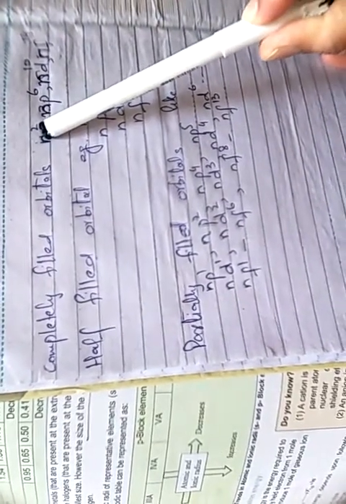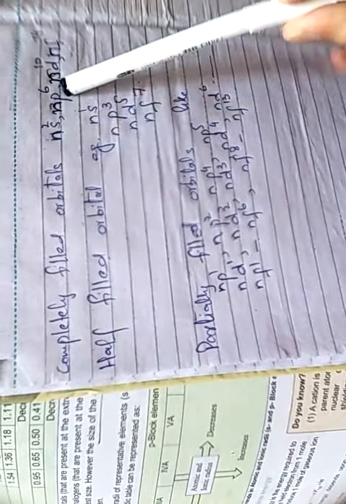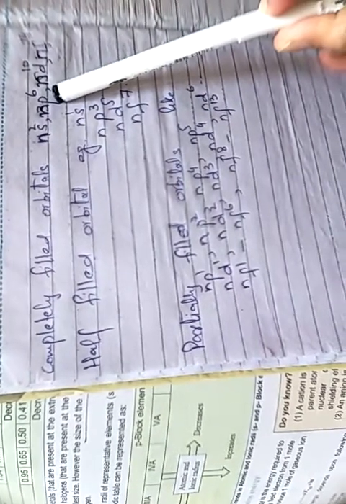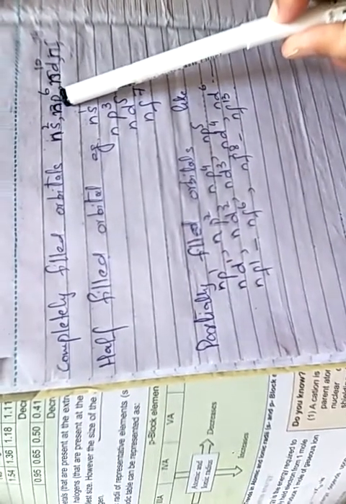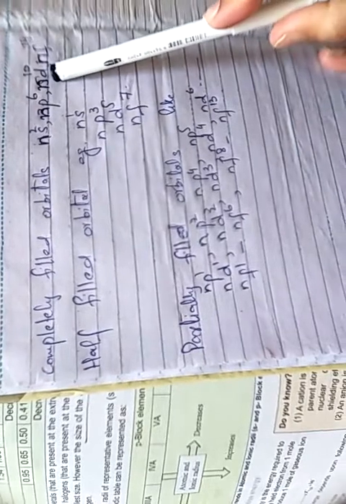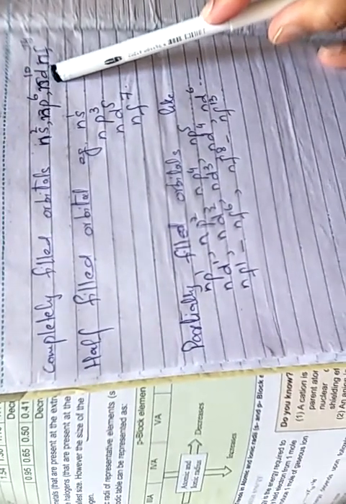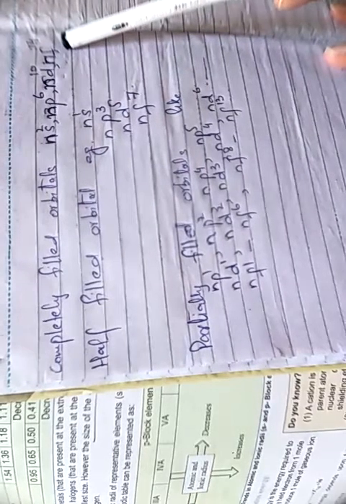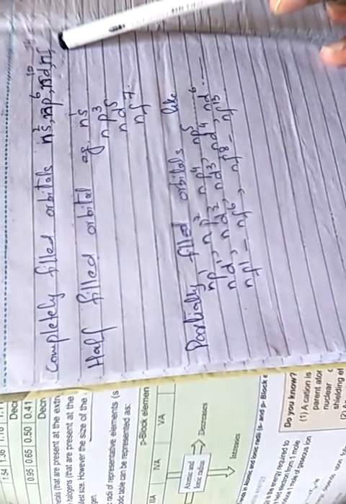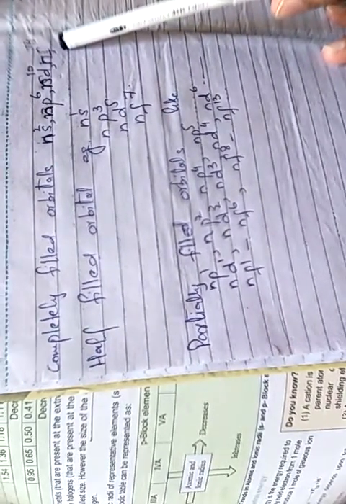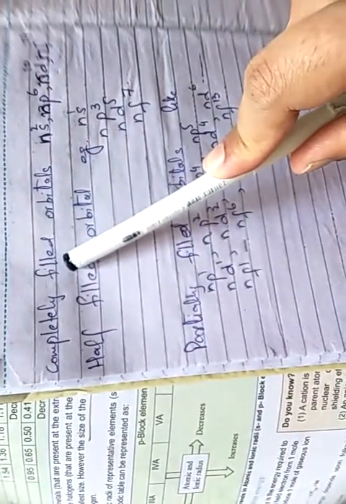Like s orbitals have a maximum of 2 electrons, so it is completely filled. P orbitals have a maximum of 6 electrons, so it is completely filled. And d orbitals can occupy a maximum of 10 electrons, so it is completely filled. F orbitals can occupy a maximum of 14 electrons, so it is completely filled. These are known as completely filled orbitals.